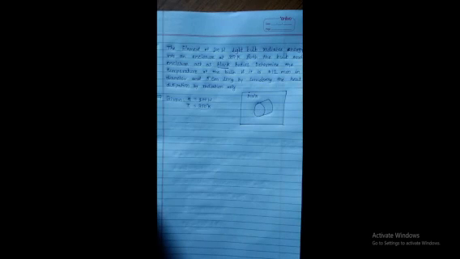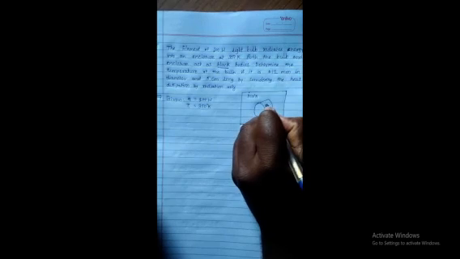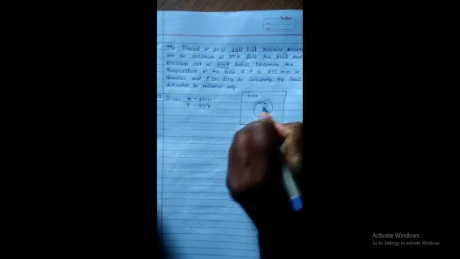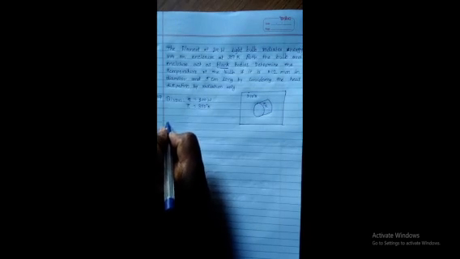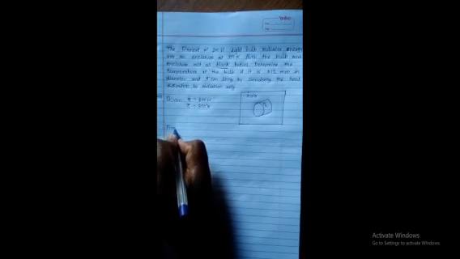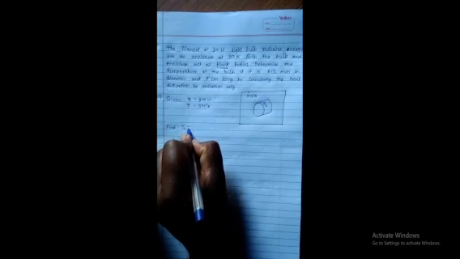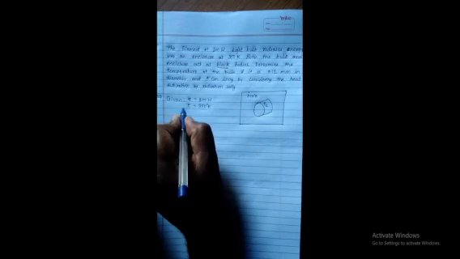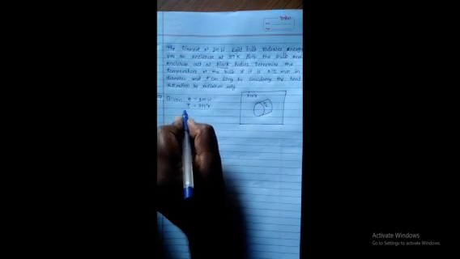Determine the temperature of the bulb, suppose its temperature will be T2. So what we need to find? Find T2 of the bulb if it is 0.12 mm in diameter.